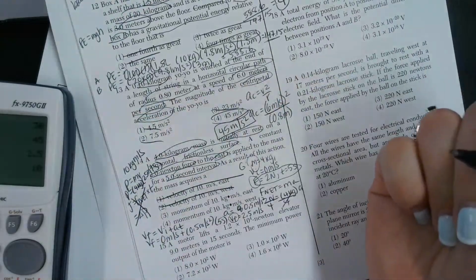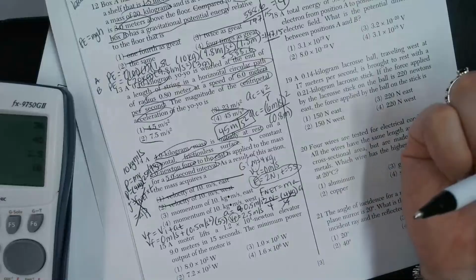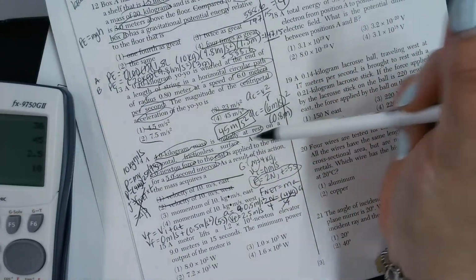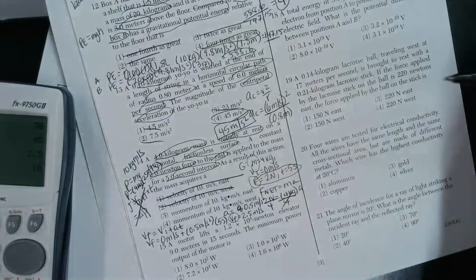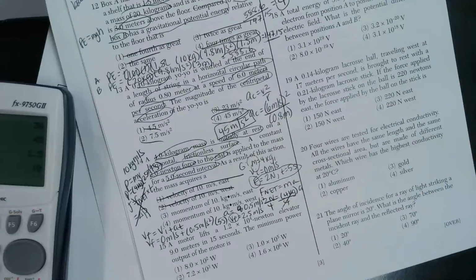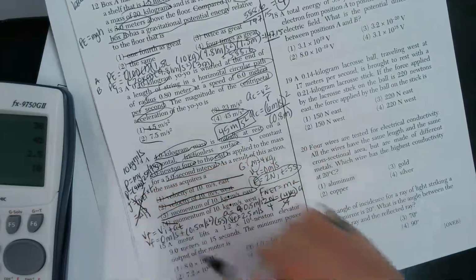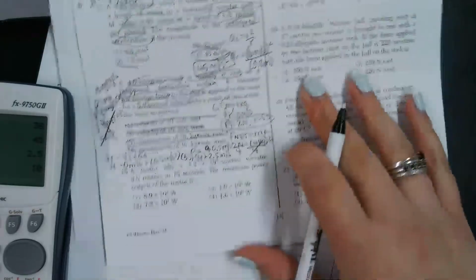So we know it has to be momentum, right? But now it's like, well, what direction is it? It's a constant force of 2 newtons to the east. Okay, the force is going to the east. The momentum will also go to the east as well. So momentum and force will go in the same direction.